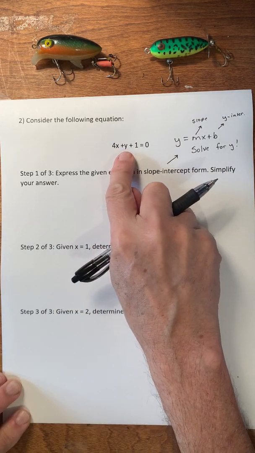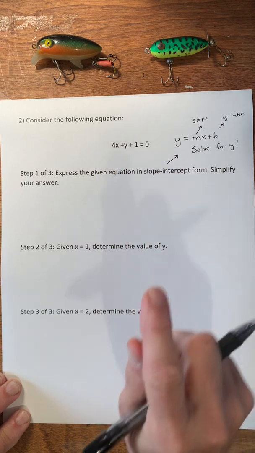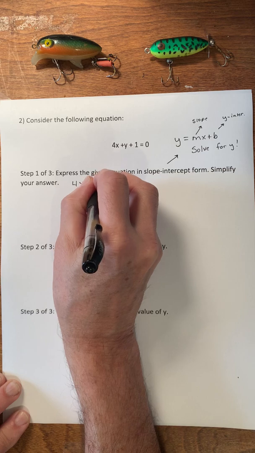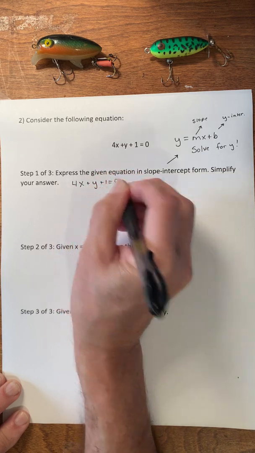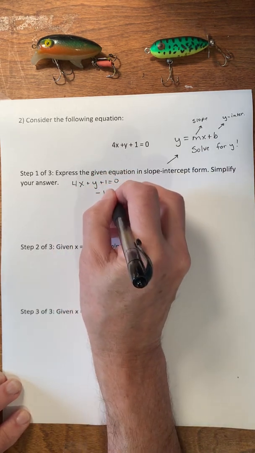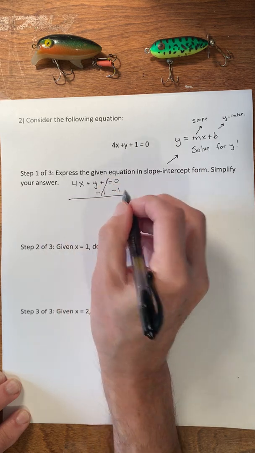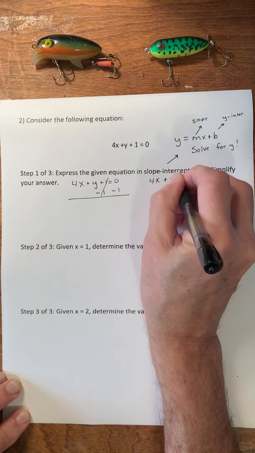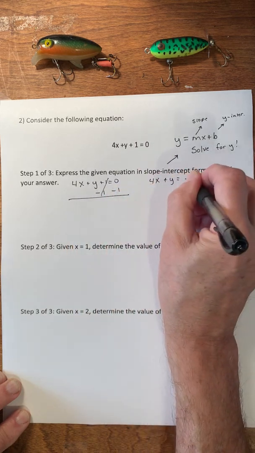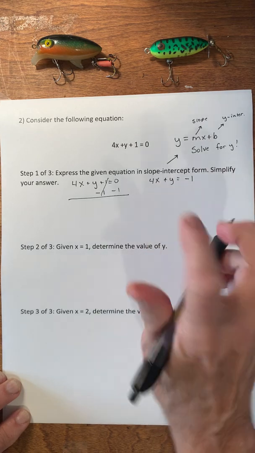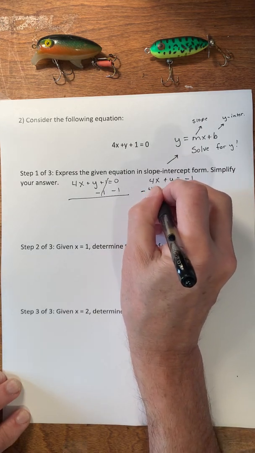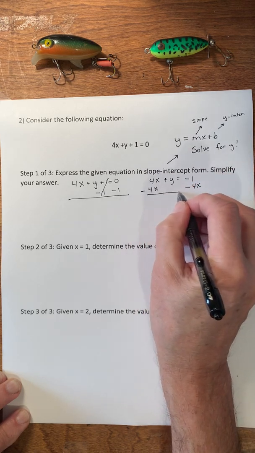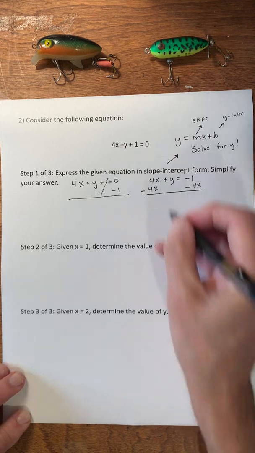There's y. It's hanging around with a 1. It's hanging around with a 4x. So I'm going to take my steps to get y by itself. I'm going to subtract 1 to start with. And I'm going to get 4x plus y equals -1. Y is not quite by itself yet. I'm going to subtract 4x. And some of you guys would do both these steps in one. The more sophisticated of you, the more comfortable in this process.